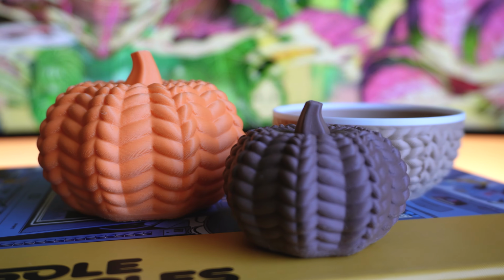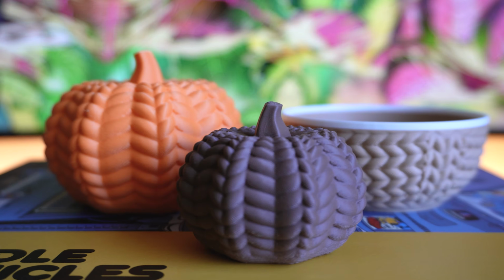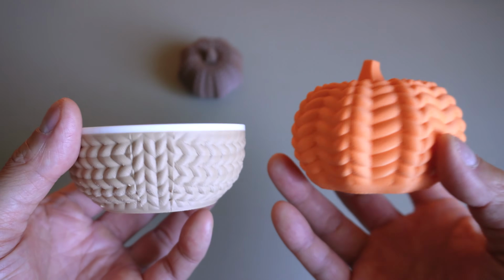Using this method, I was able to create these fun pumpkins and bowl. So this can work for other effects too, not just woven ones, as long as you have the right image texture.